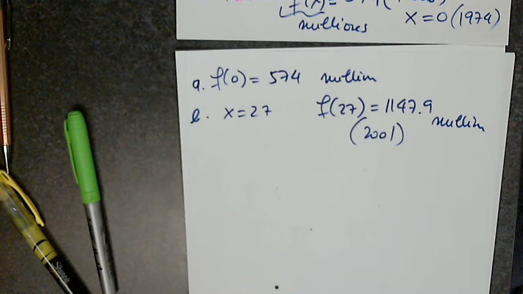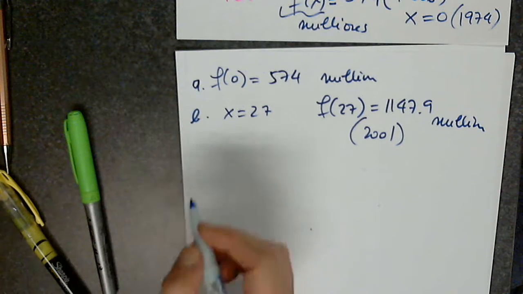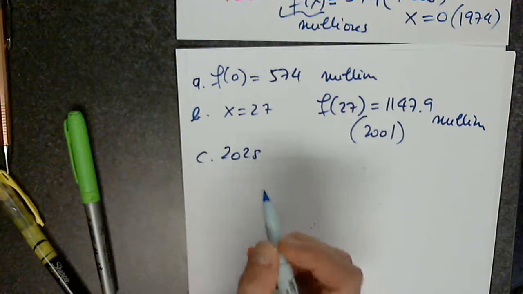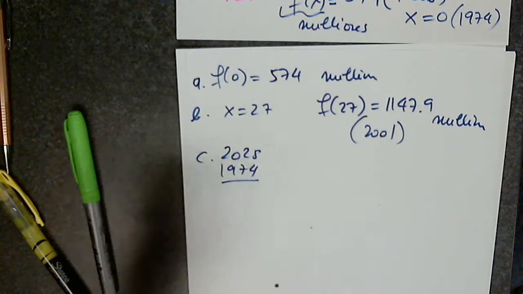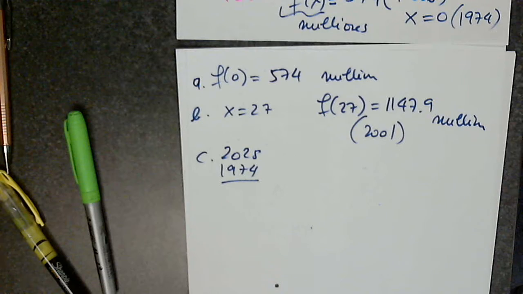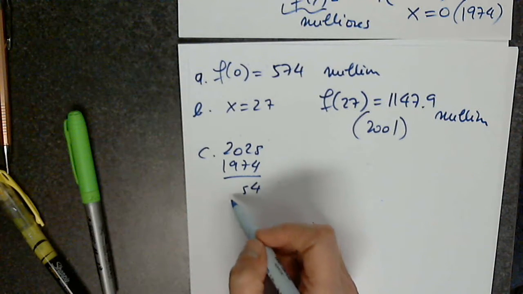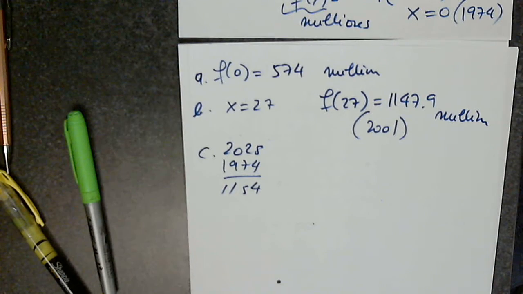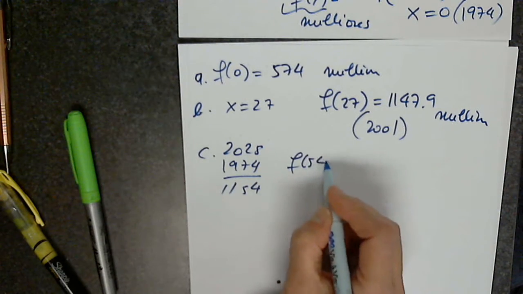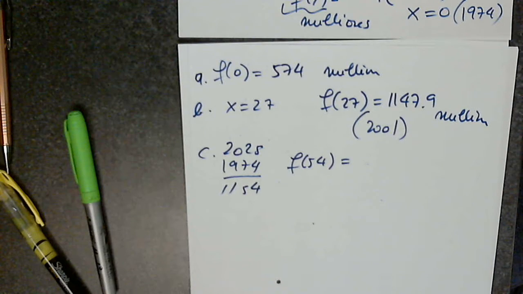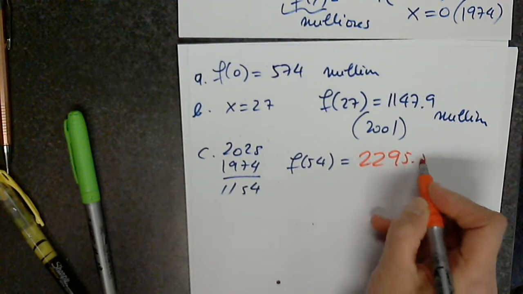Find India's population to the nearest million in the year 2028. In 2028, I subtract 1974 from it. What do I get? So I get 54 years. Okay, so f of 54. Go back to my chart because I have the function. All I have to do is just punch in 54. And I get 2295.5 million.